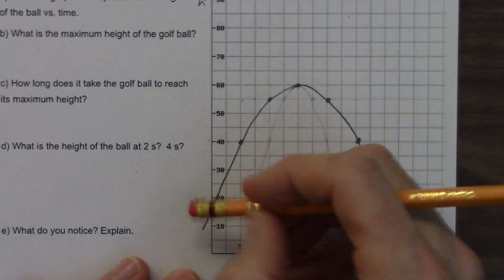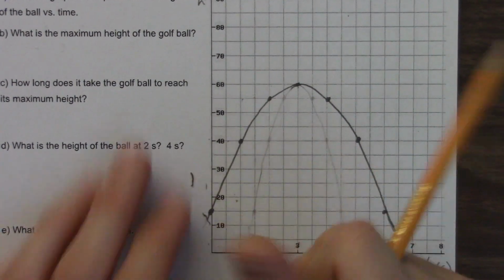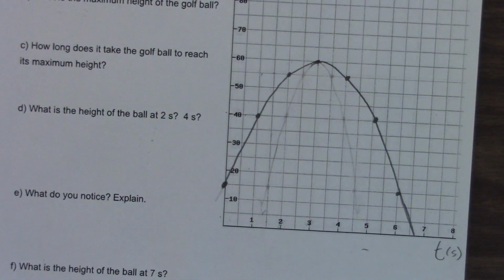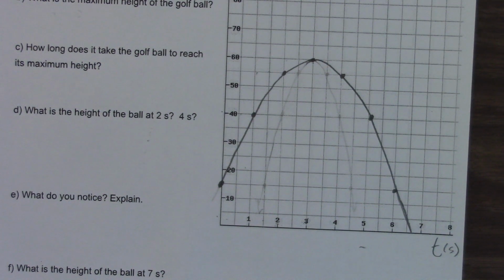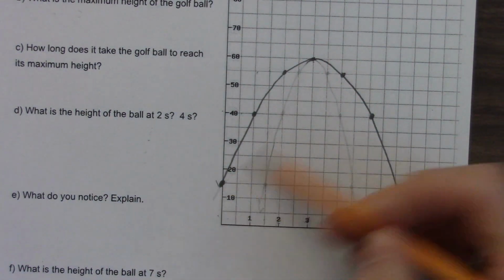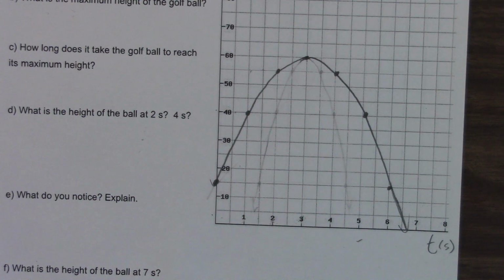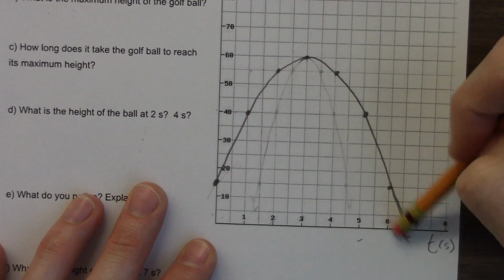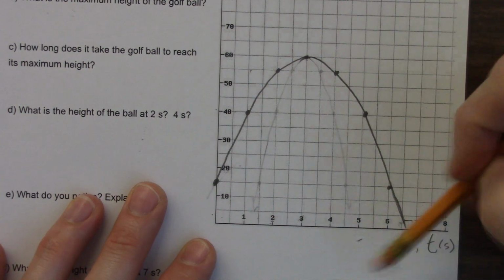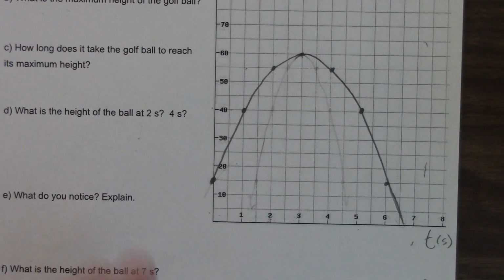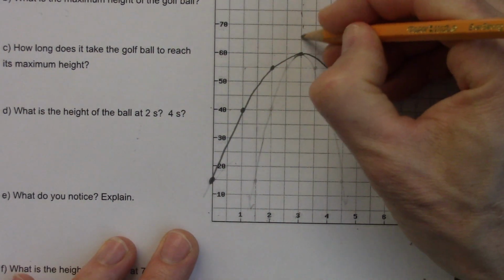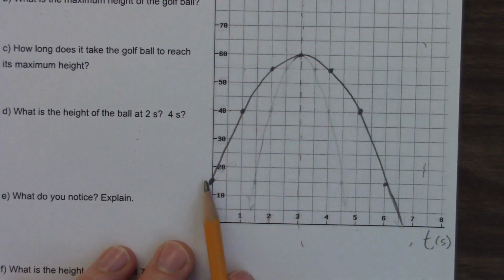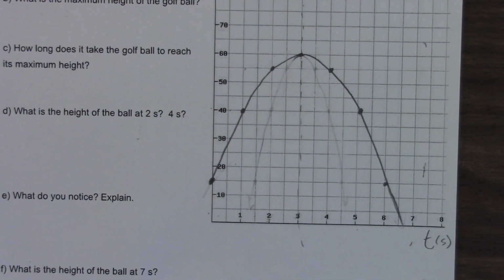Okay. Now, why do you think maybe that I didn't put the arrows here? Why didn't I put an arrow here and an arrow here? That's the point of intersection. Point of intersection? What do you mean? That's the y-intercept. I've crossed through the y-intercept before and put an arrow. Why?